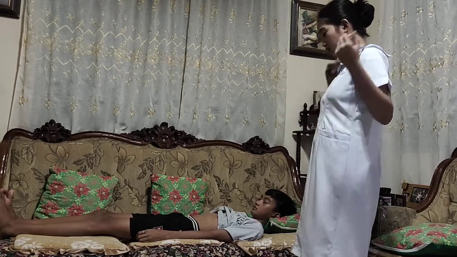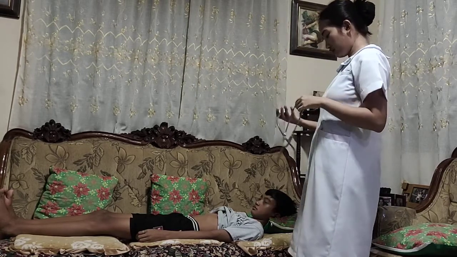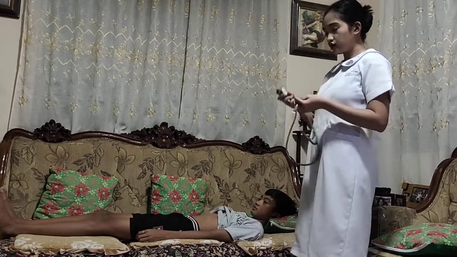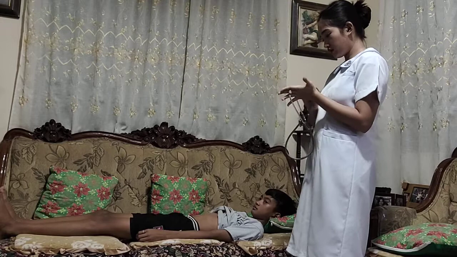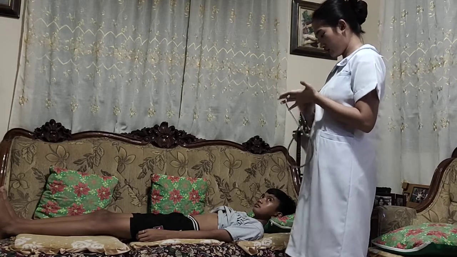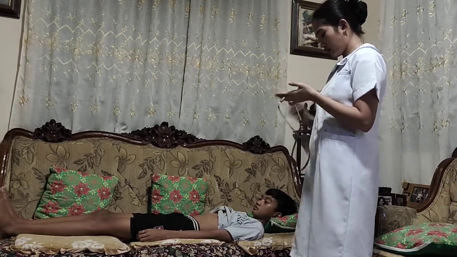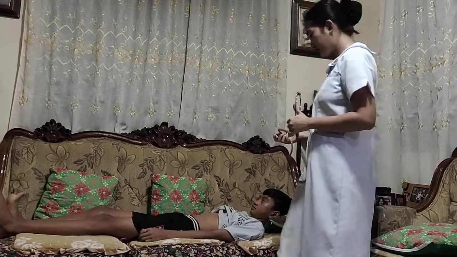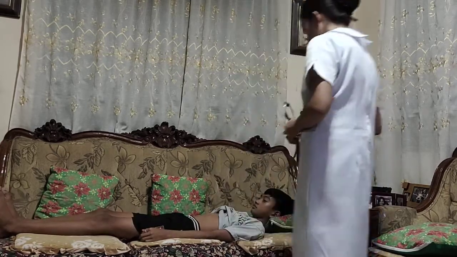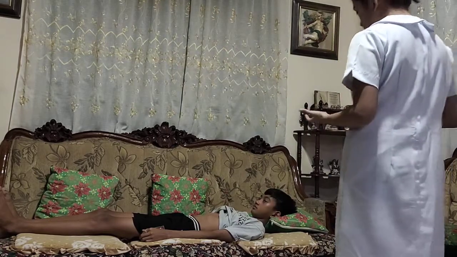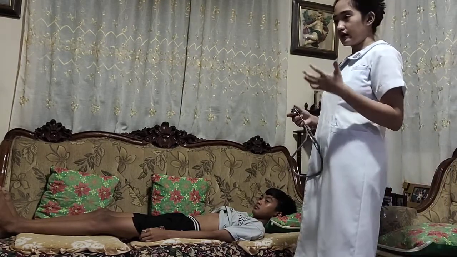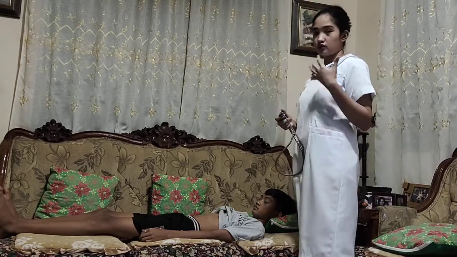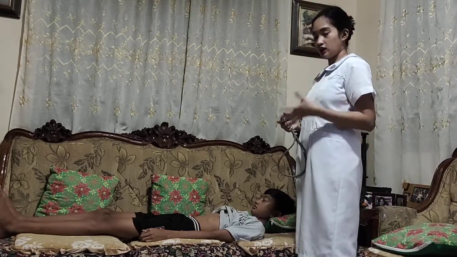In this one, we need to use our stethoscope. Before using it, we need to warm the stethoscope. Next, we need to auscultate the abdomen. Before that, we can ask the client what the last food he ate was, because the sounds can relate to the state of digestion or presence of food in the GI tract.